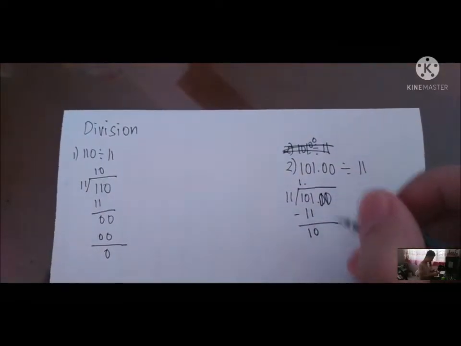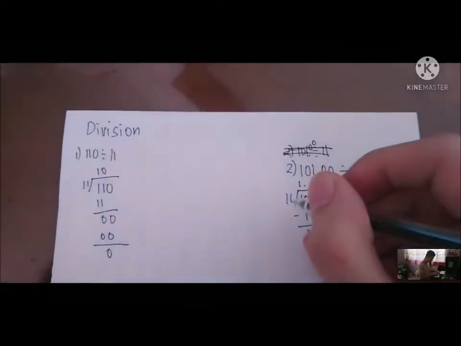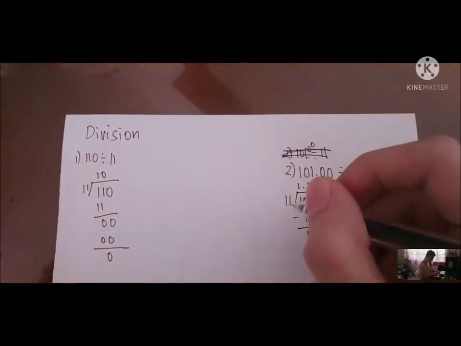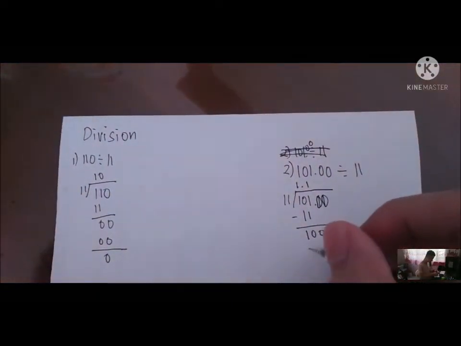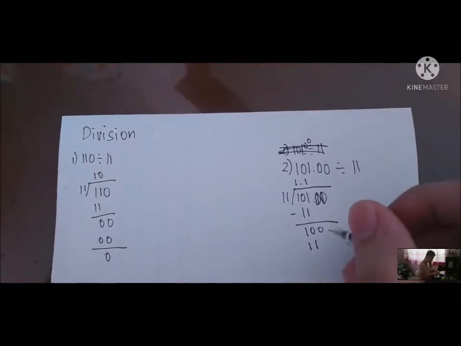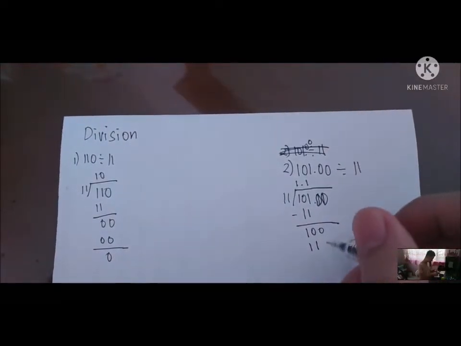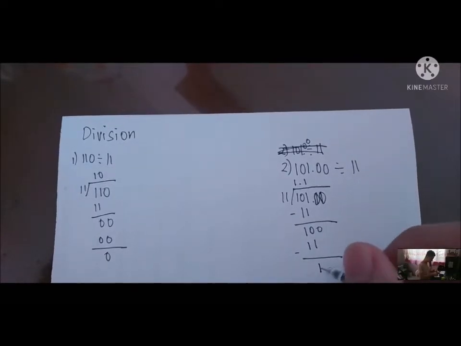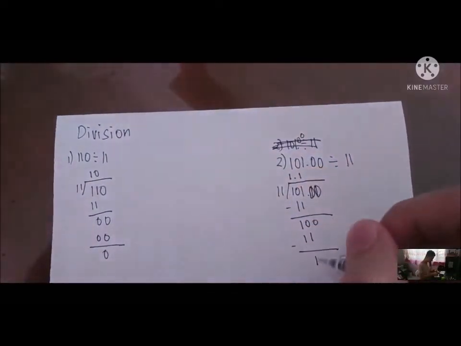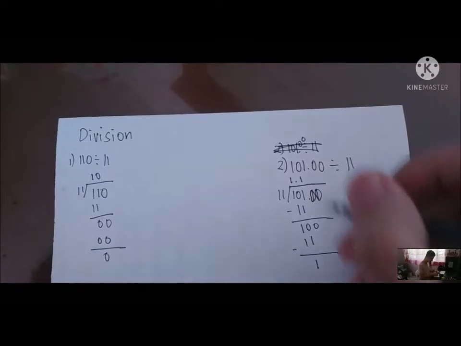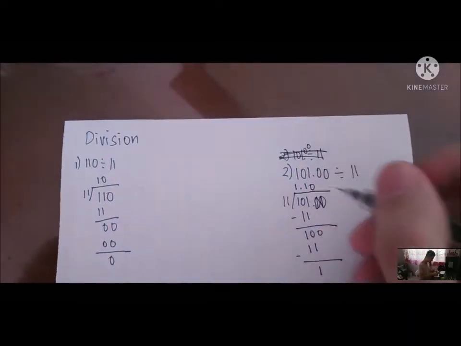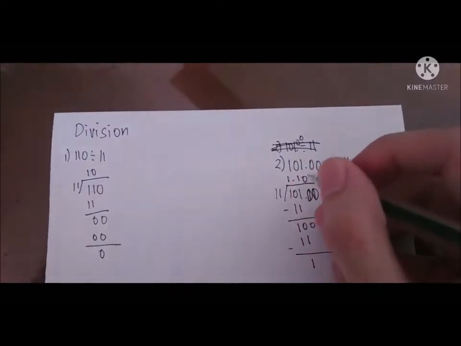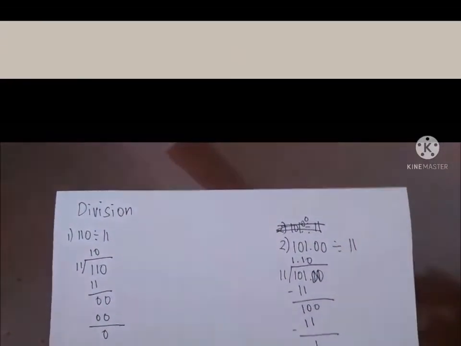Then bring down 0. 100 is greater than 11, so 1. 1 times 11 is equal to 11. And then after that, we subtract again. The answer is 1, so 1 is the remainder. Because 1 is less than 11, it will be 0. So the answer is 1.10.